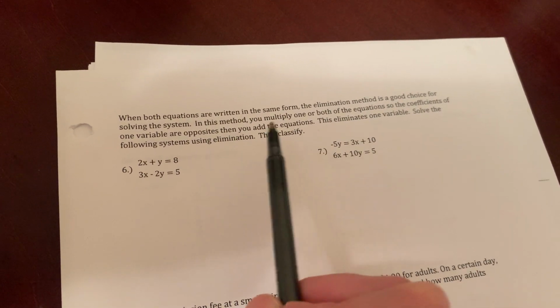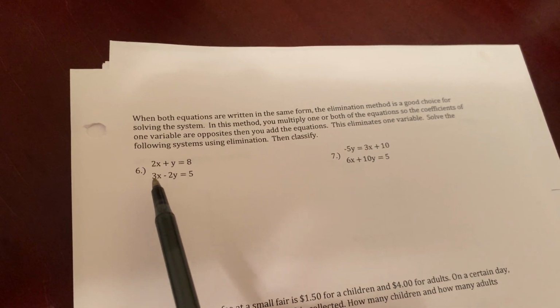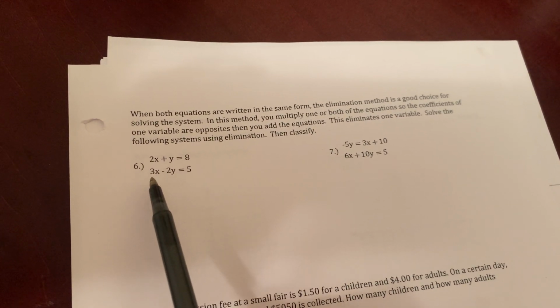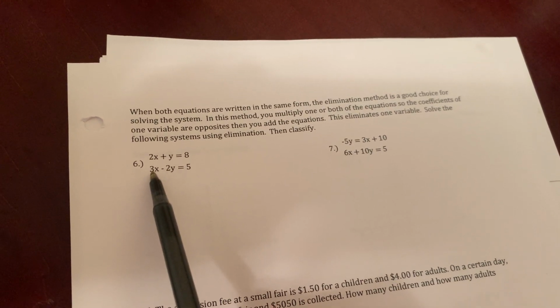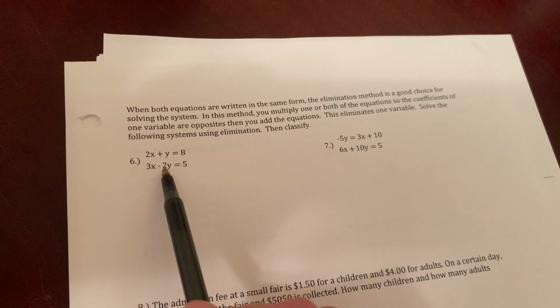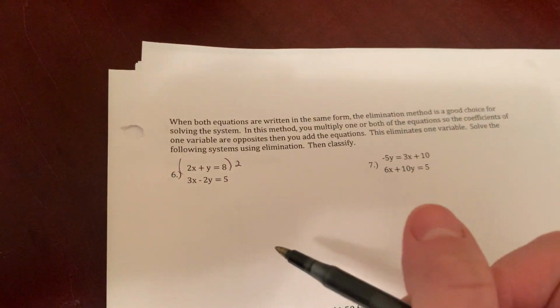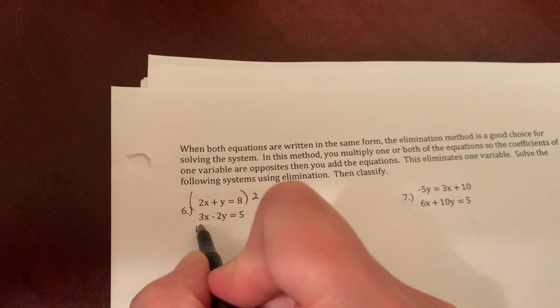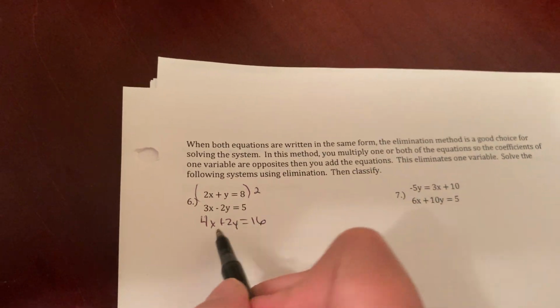In this method, you multiply both or one of the equations so that the coefficients of one variable are the opposite of the other. So if I have a 3, I want a negative 3. If I have a 2, I want a negative 2. Well, here, I'd have to make these both a 6, so I'd have to change both of them. I don't like that, but I have a negative 2 here, so if I put a positive 2 here, a 2 and a 2 will cancel. So let's do this. Let's just change the first equation. So 4x plus 2y equals 16.